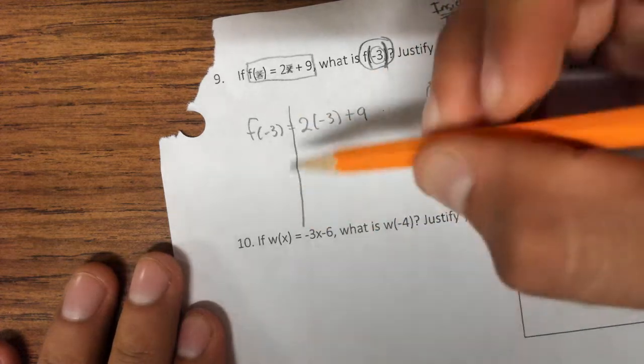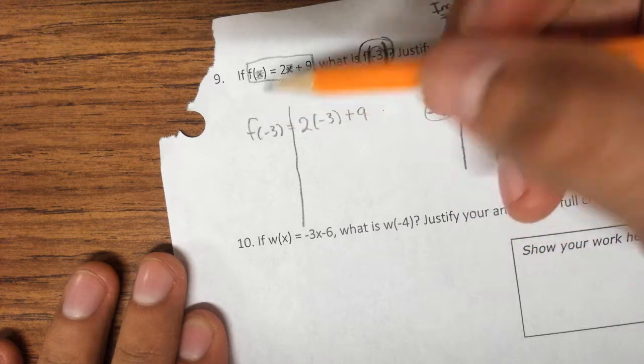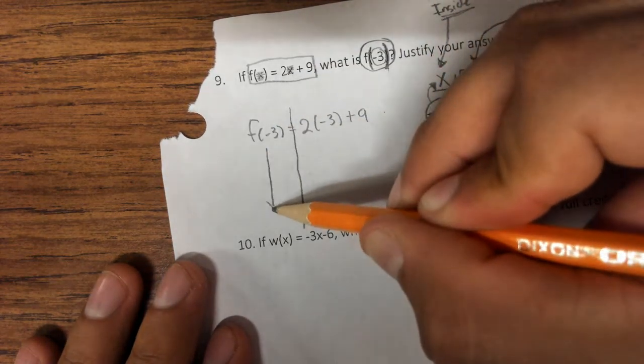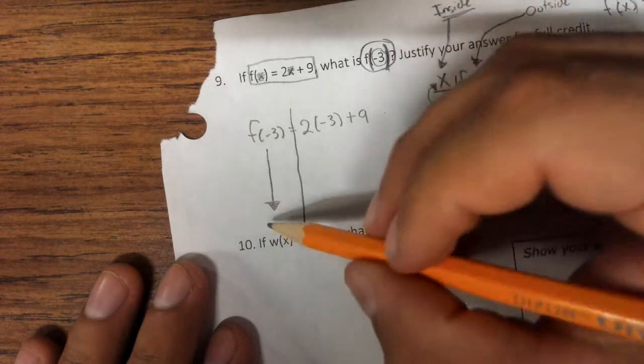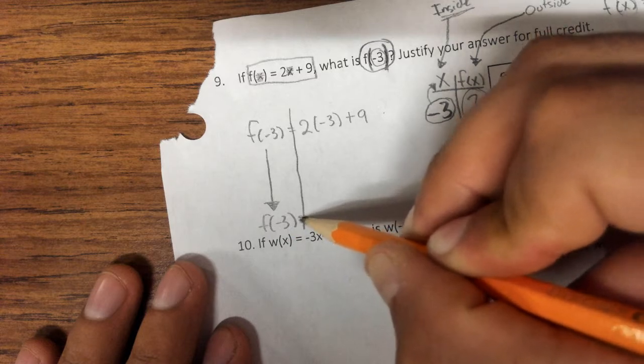I'm going to draw my line down my equal sign. This side right here, for whatever reason, always throws students off. They're like, what? F of negative 3? What does that mean? You're actually not going to do anything with that. That's going to go all the way down to the bottom. This is going to be f of negative 3 equal to.